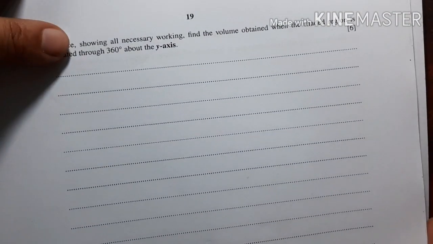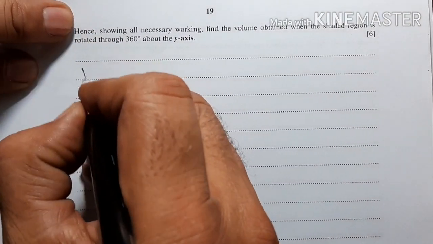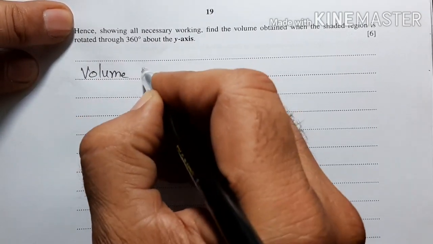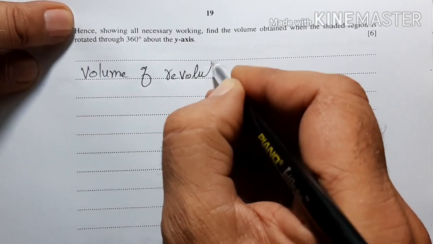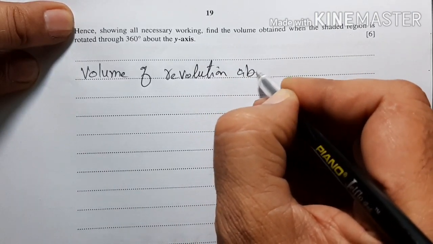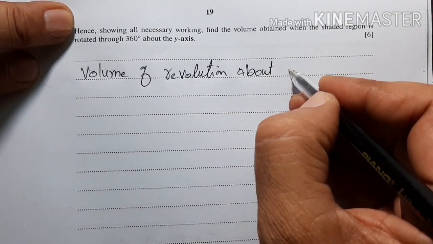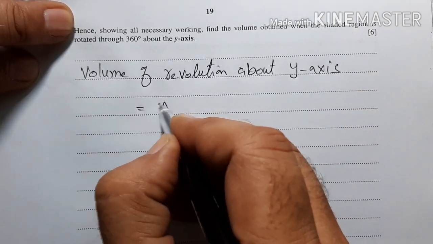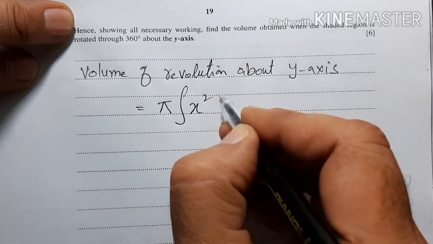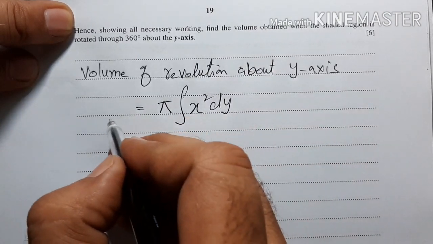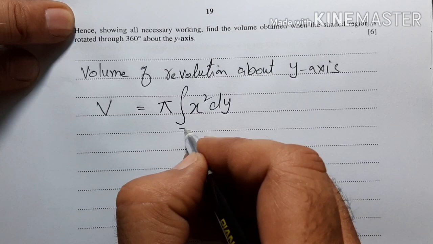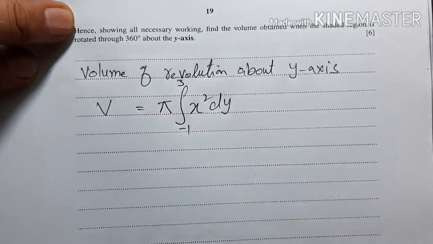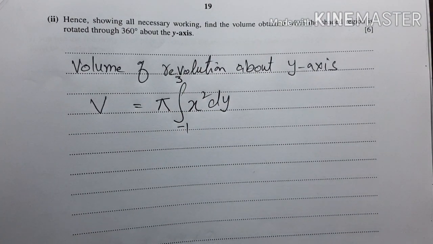The area will rotate about the y-axis. When the area is rotated, the volume of revolution formula about the y-axis is π ∫ x² dy, with limits from -1 to 3.